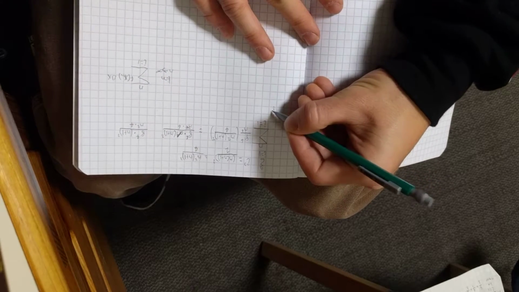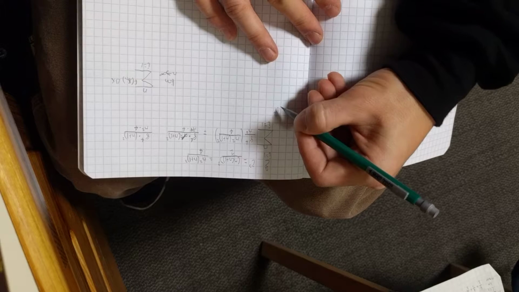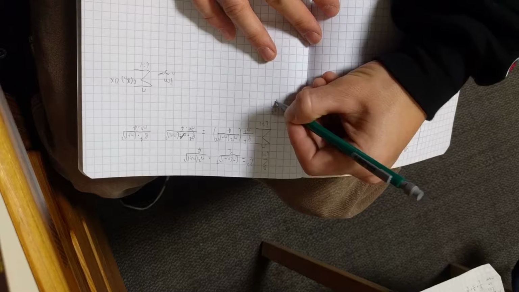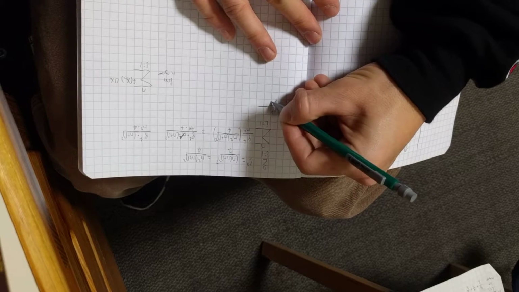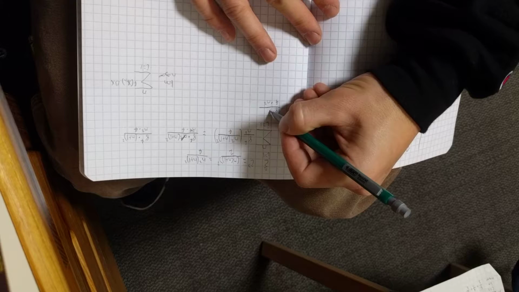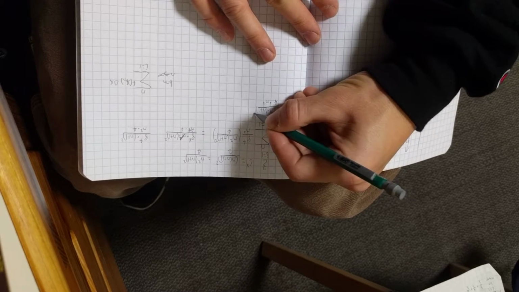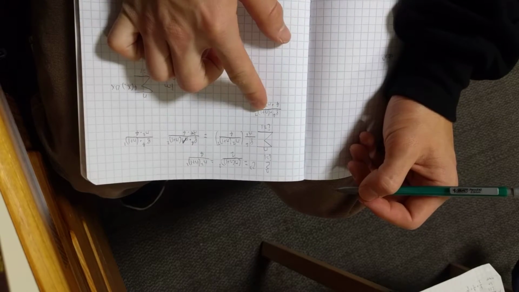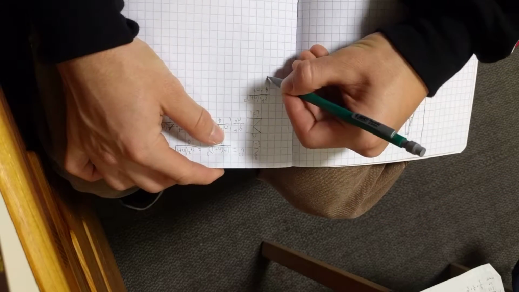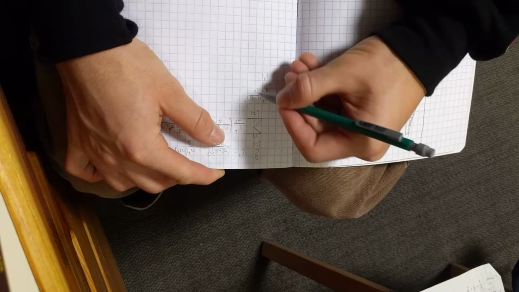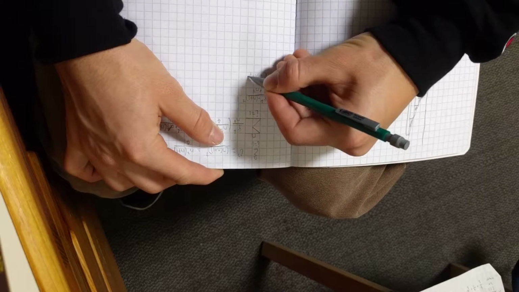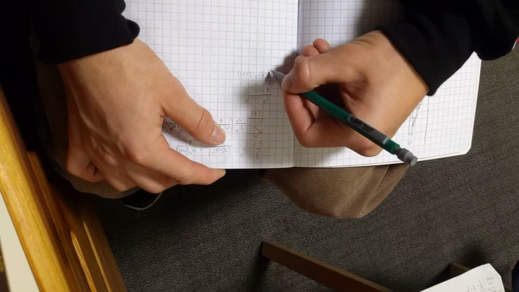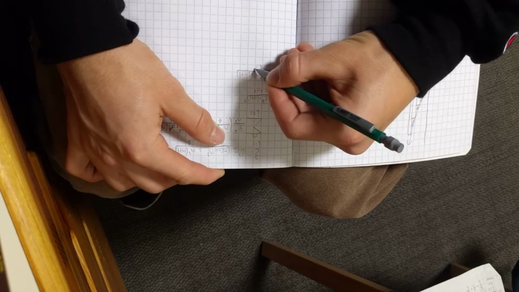So I have 8 to the 4th over 4 times n squared times n plus 1 squared. And now what I'm going to do is distribute this. I'm going to FOIL all of this out. So I get 8 to the 4th times n squared plus 2n plus 1, like that, all over 4n squared.